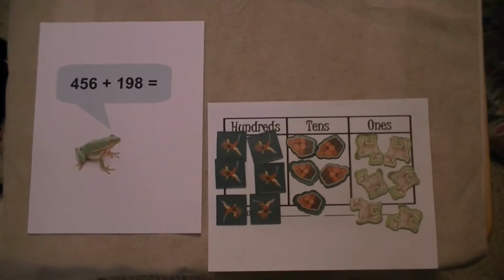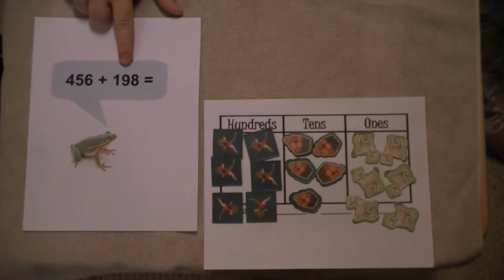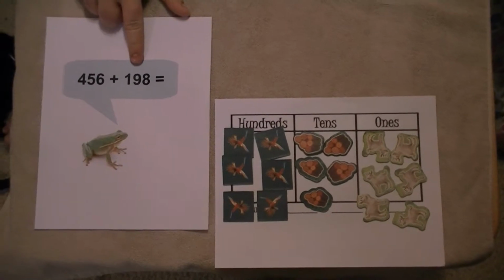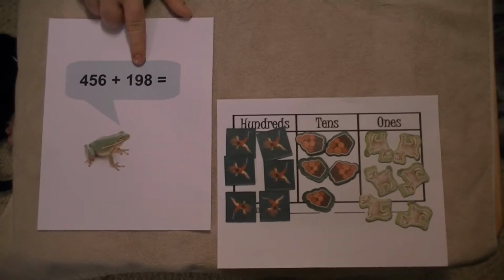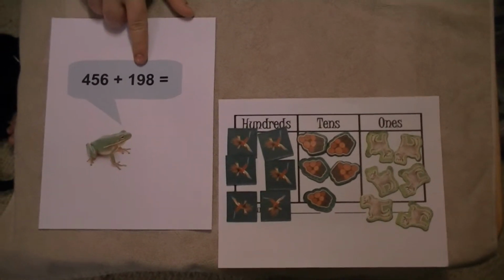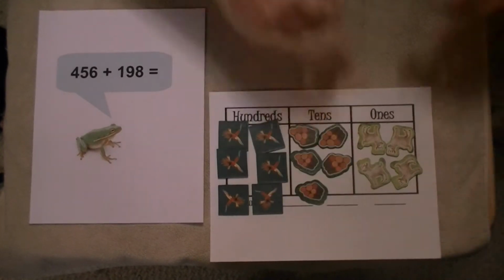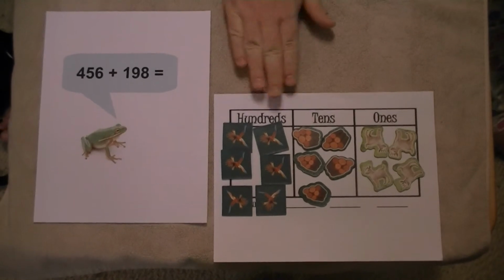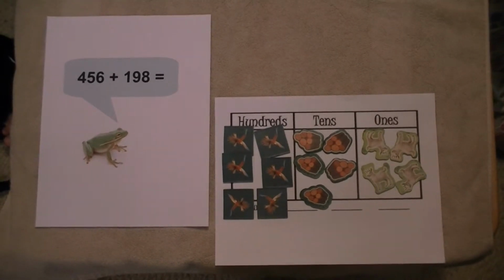Now, as we are going to recall, we had to add 2 ones here to be able to make this an easier problem to solve. So we're going to have to take those 2 away. And then again we end up with our answer 654.